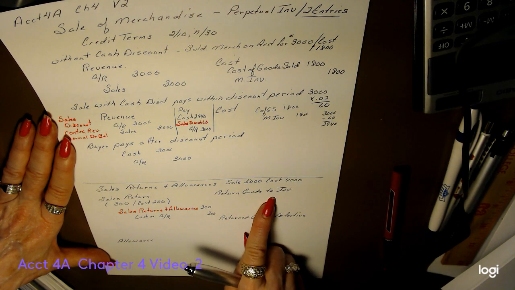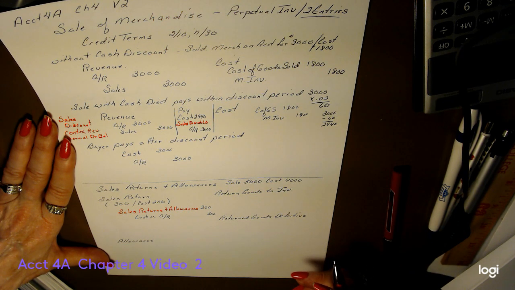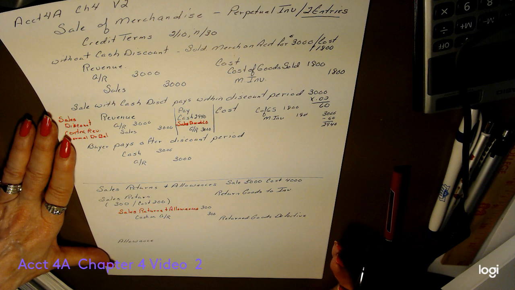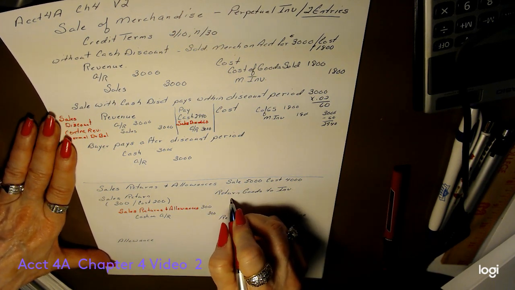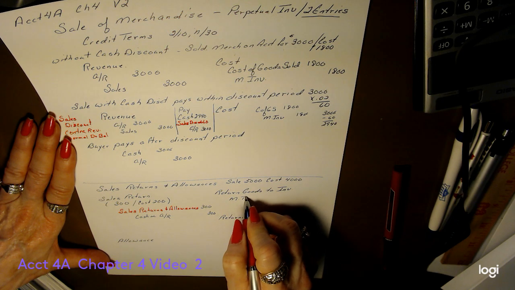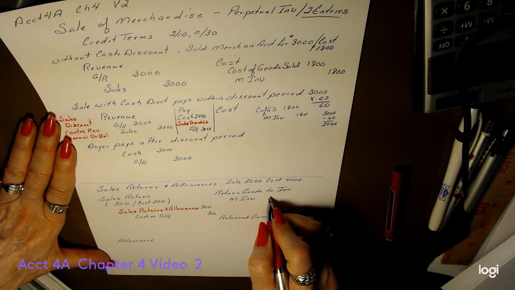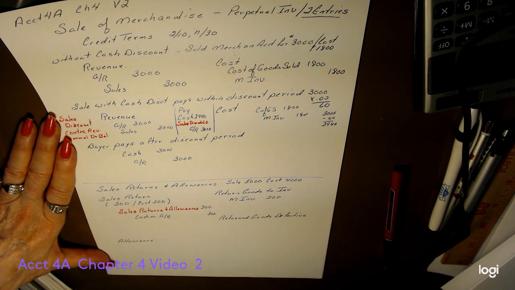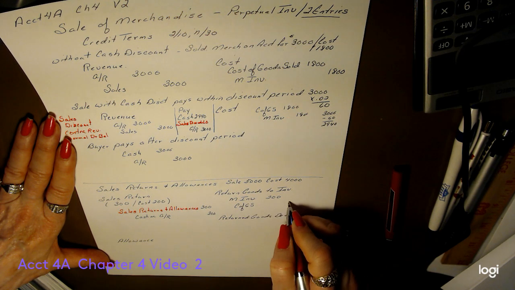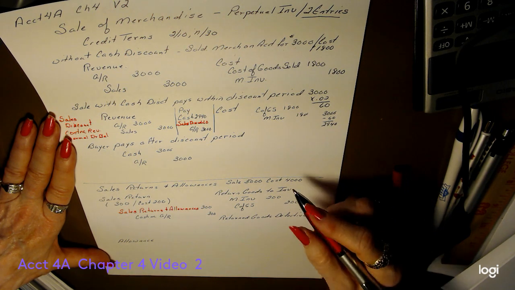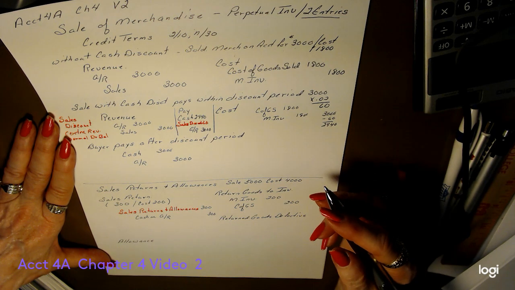If we return the merchandise to our inventory, maybe the customer just didn't like the color of it, okay, but there's nothing wrong with it and we can sell it to someone else, then what we will do is debit merchandise inventory for our $200 and we'll credit cost of goods sold for $200. And so the merchandise inventory goes up, cost of goods sold goes down, and we can sell this material to someone else.